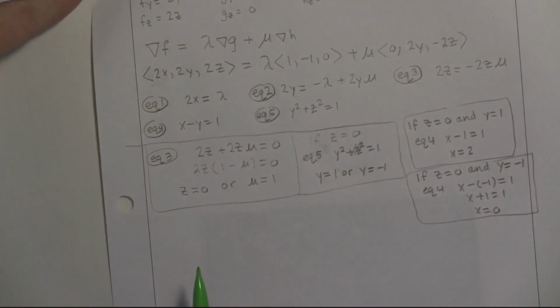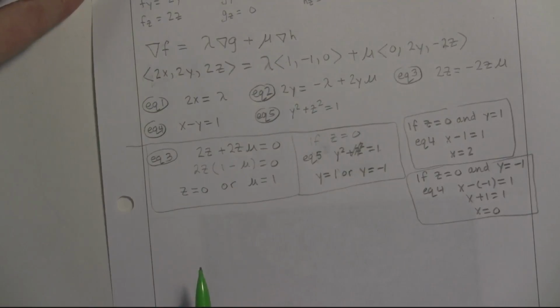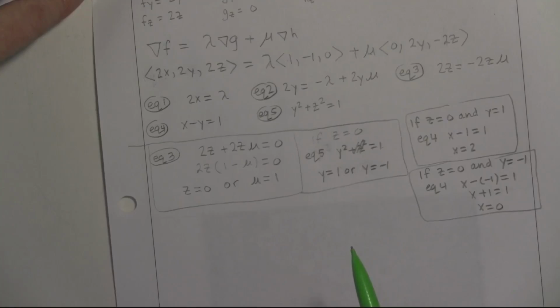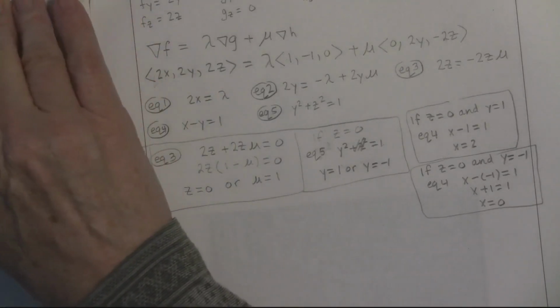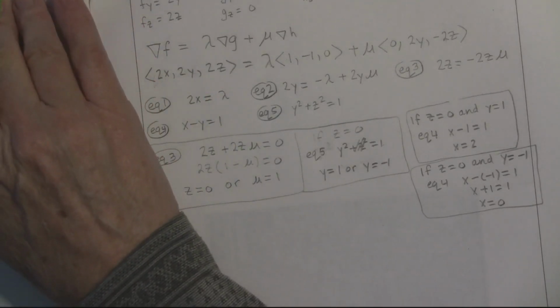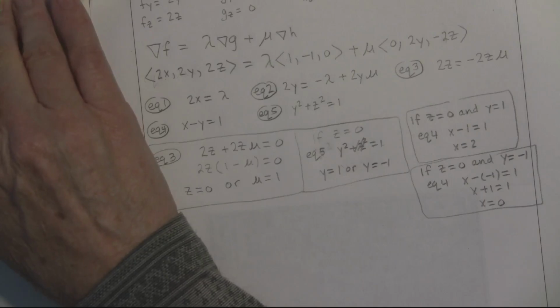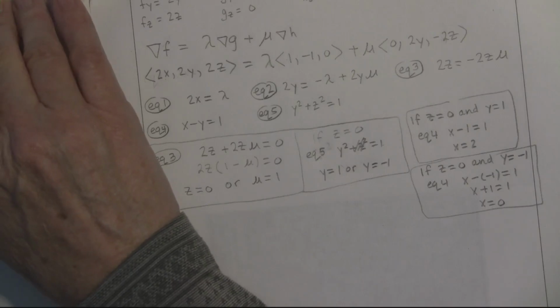And now I would like to go on, well, what about mu? z is 0, we did that, and I got those points there.